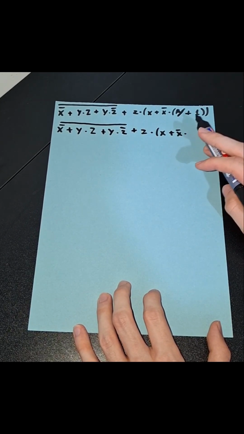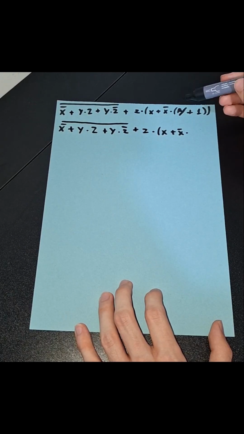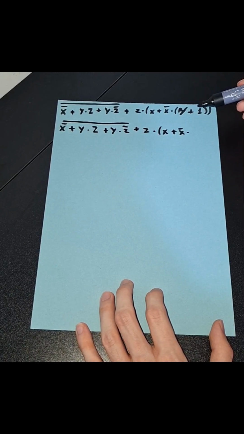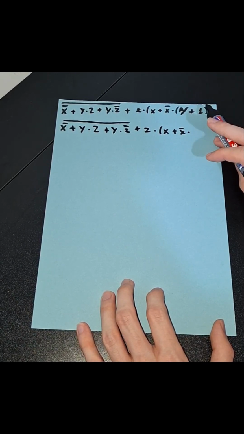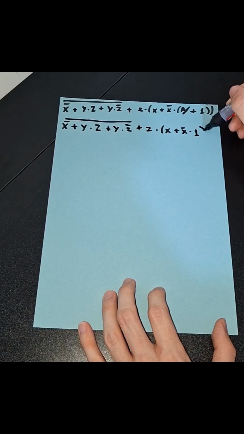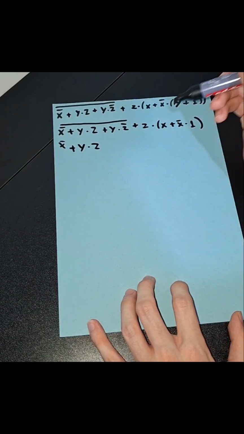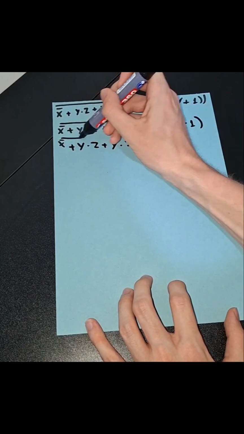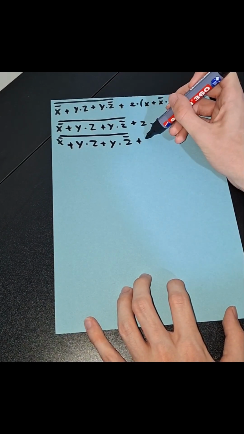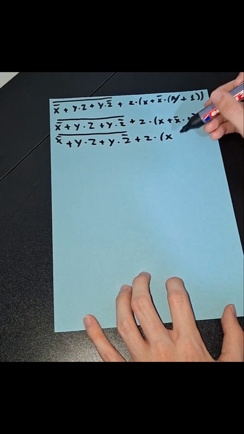So y or 1 will be just 1, because if y is 0 or 1, there's still a 1 here, so anything or 1 will be 1. Not x and 1 will just be not x.